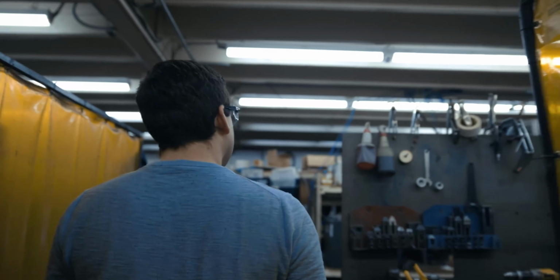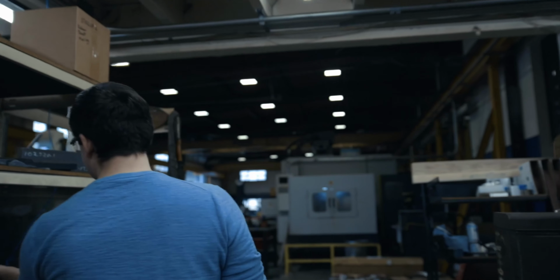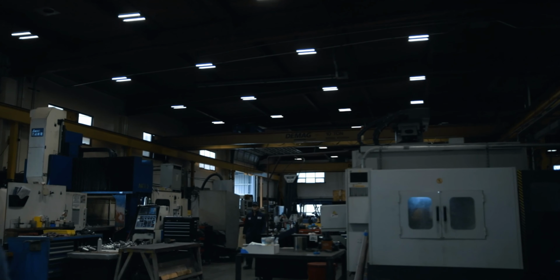During that time, we've accumulated a wide variety of machinery and other types of equipment that we use to produce a wide variety of parts and service a wide range of different industries and customers.